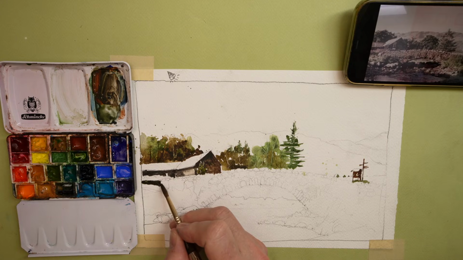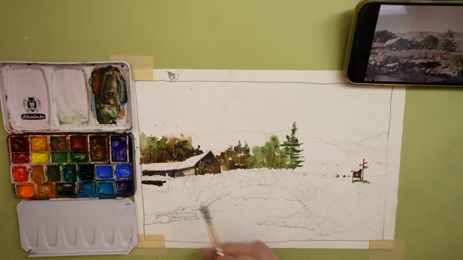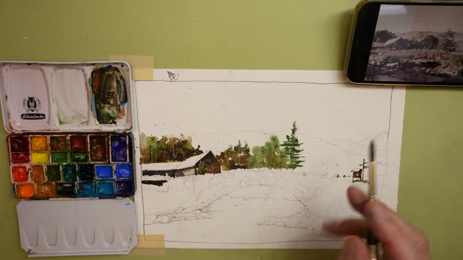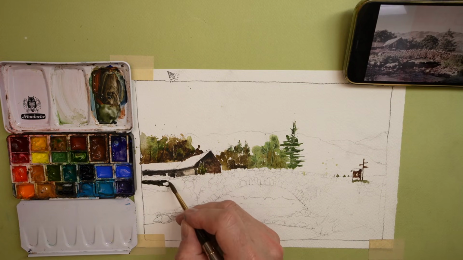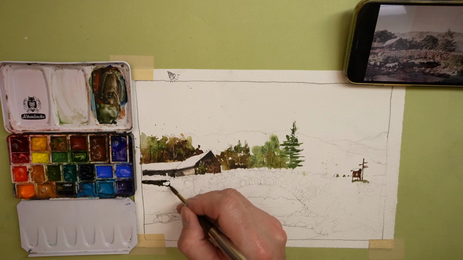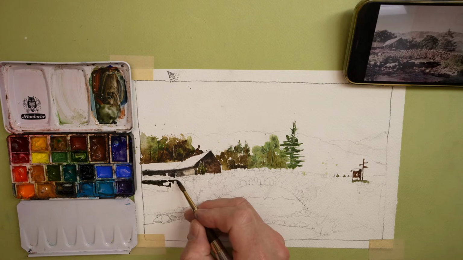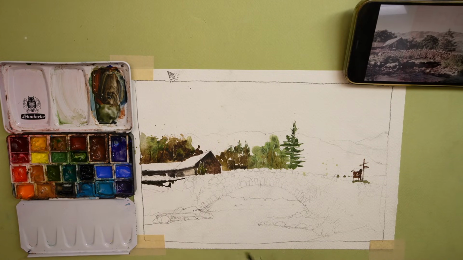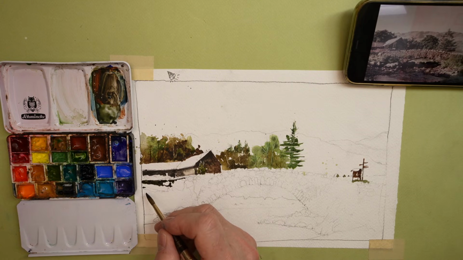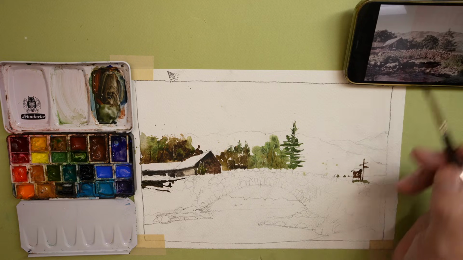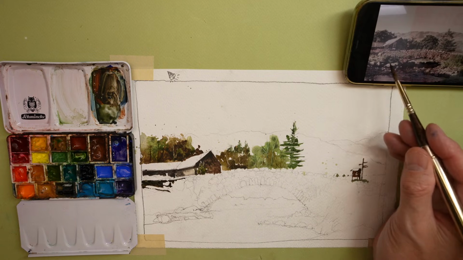And again, sometimes you don't have to worry if everything is not perfectly exact the way you see it in the painting. Okay, then I'm going to come over here and work in these areas here.